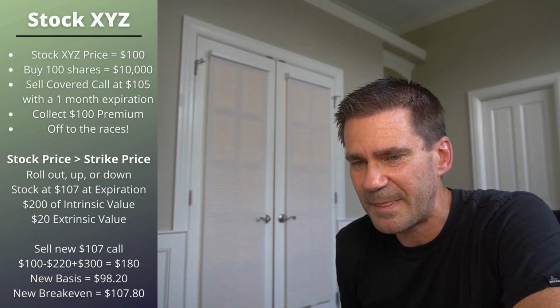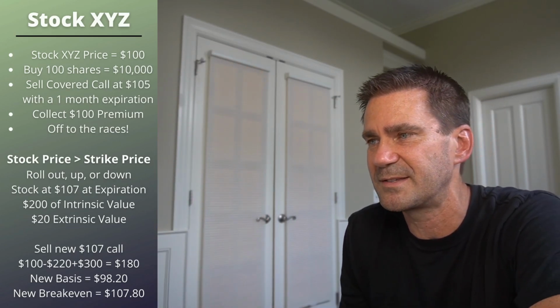Now, if it gets too far away, if it goes 107, 108, 110, 115, it's going to start getting to that point where you can't roll it out and up. So at that point, you might just have to let it go. But just understand that when you're just a little bit above that strike price, 2, 3, 4, 5%, you're still going to be able to roll it up and out. And I've bought plenty of time with trades. You'd be amazed at some of these that have gotten away from me over periods of time, and they've come right back to me just by rolling out my options.